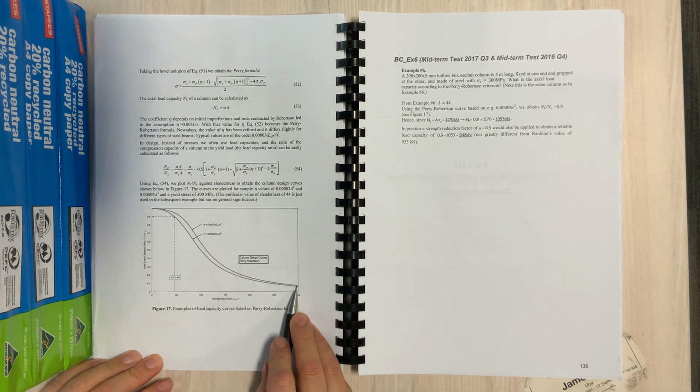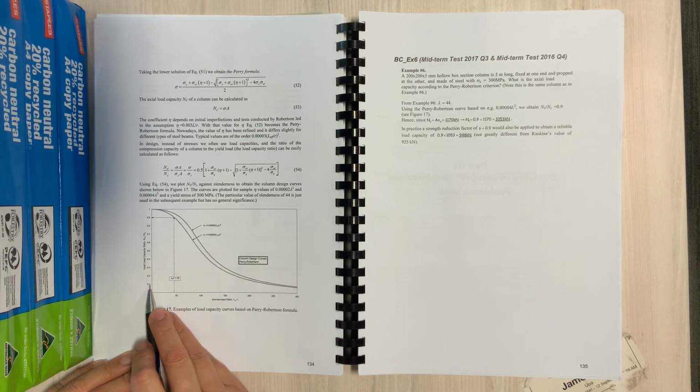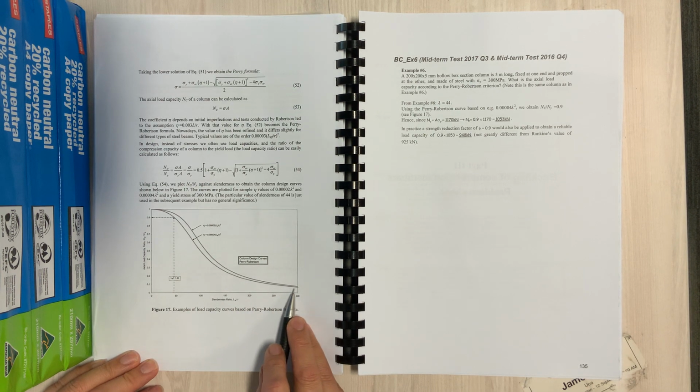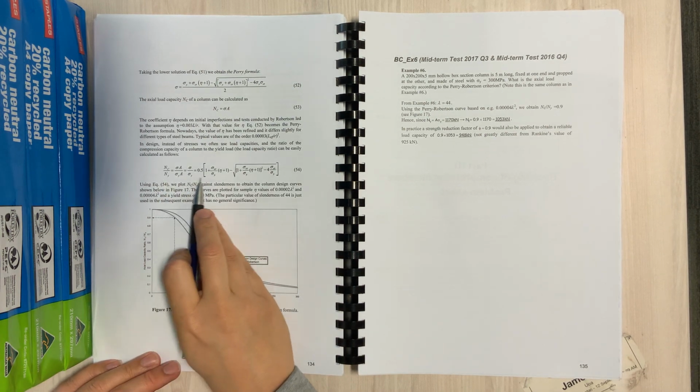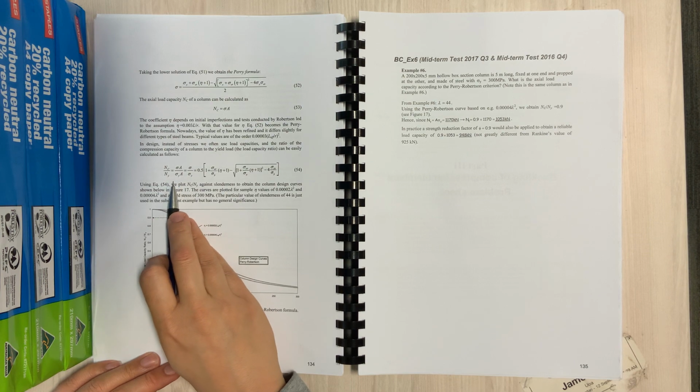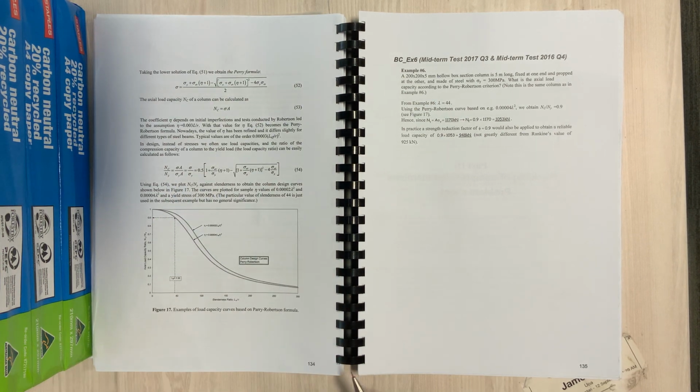And if your reduction factor is 0.1, NC over NY being your reduction factor, then you've lost 90% of the squash load capacity of that steel column to buckling. So then we get that equation, just re-expressed, we get that equation there.